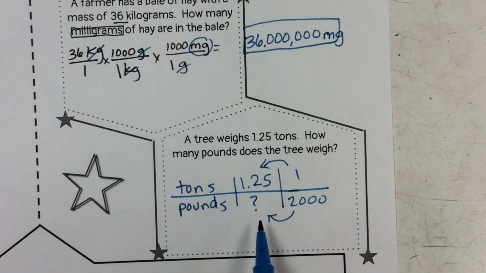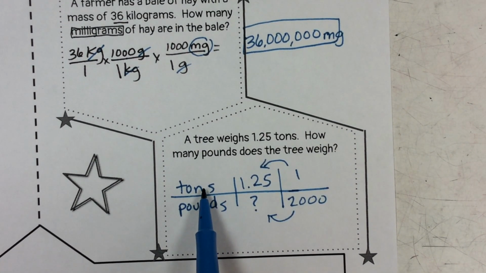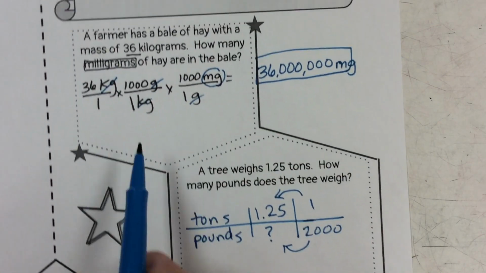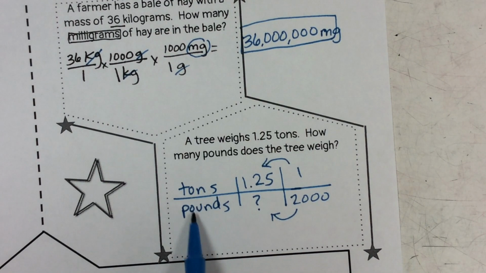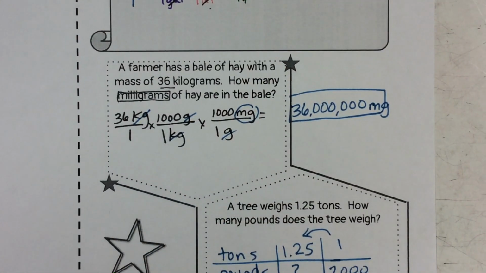Okay, that's a basic ratio table because we have the conversion on our formula from tons to pounds, or from pounds to tons. But when it's more than one step, you would have to do a lot of ratio tables or use this strategy. All right?